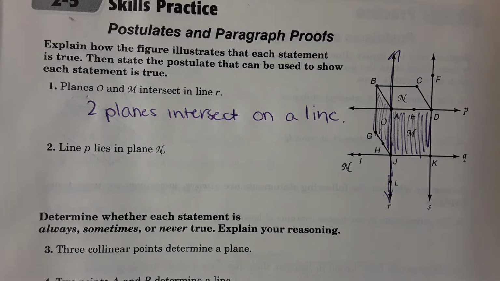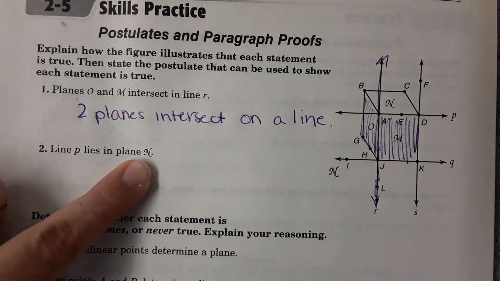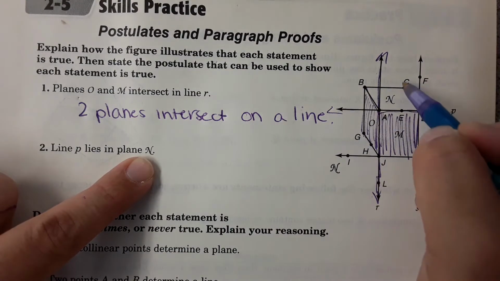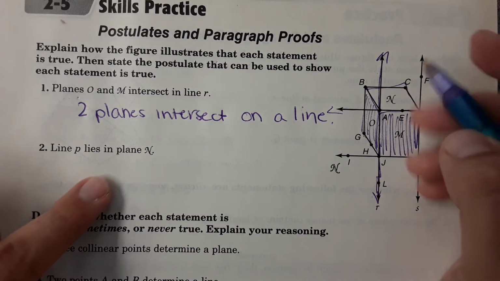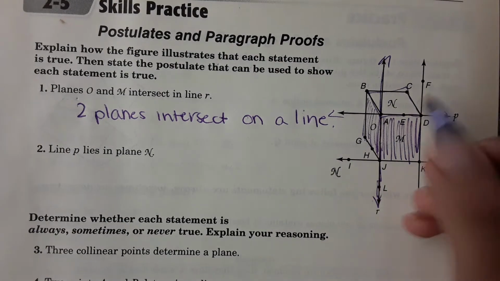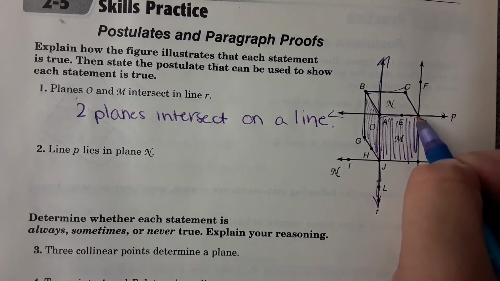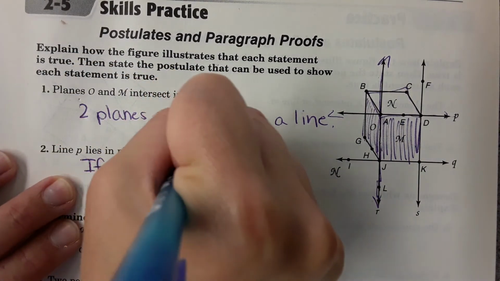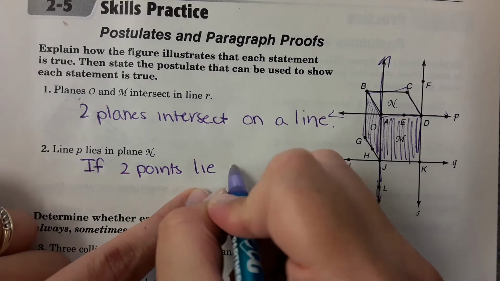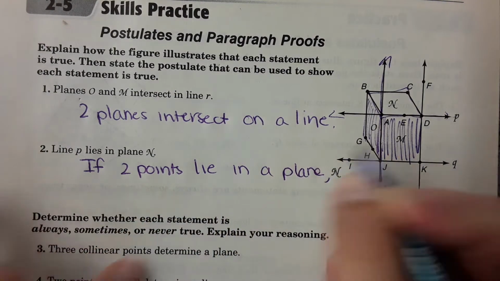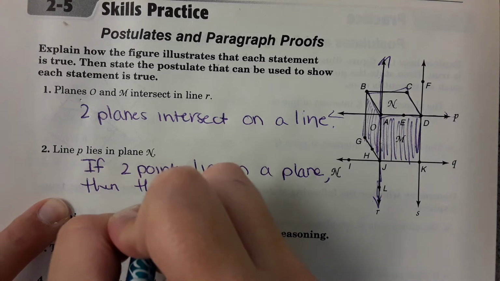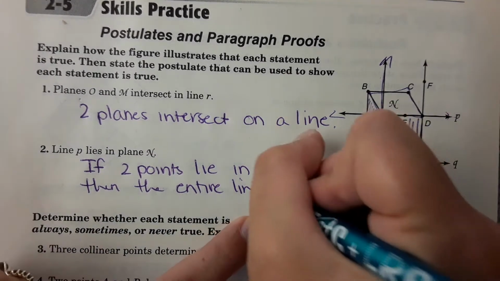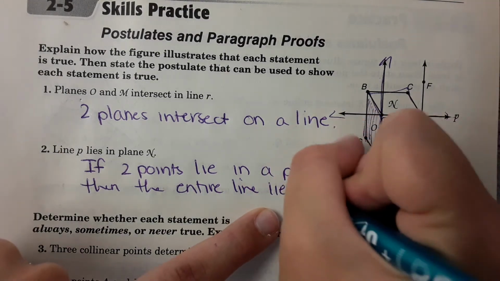The next one says line P lies in plane N. So here's line P, and it lies on plane N. The postulate for this one is if 2 points lie in a plane, then that line is on the plane. And again, trying to abbreviate as best I can. If 2 points lie in a plane, then the entire line lies in the plane.